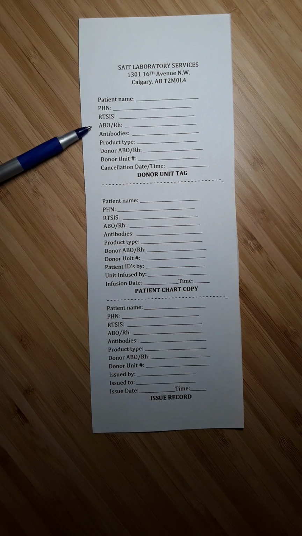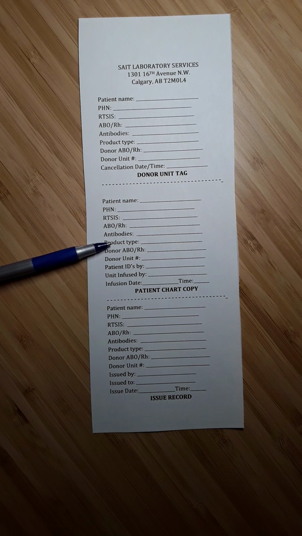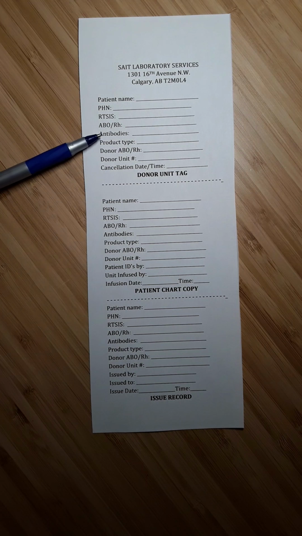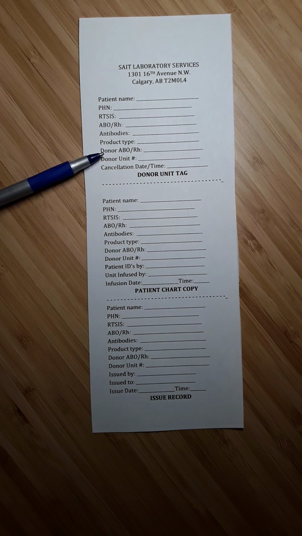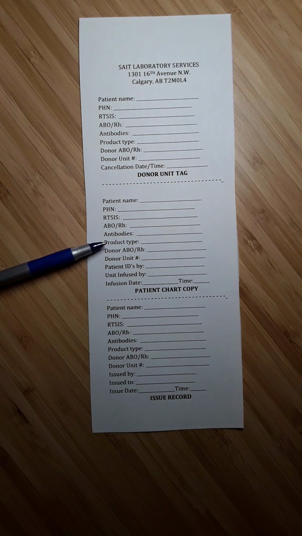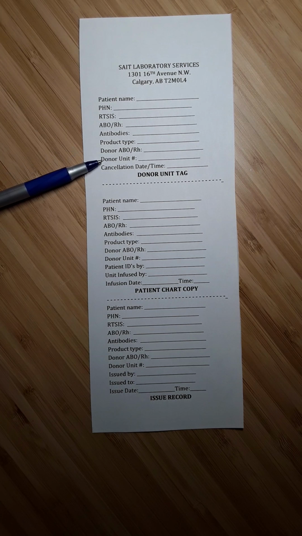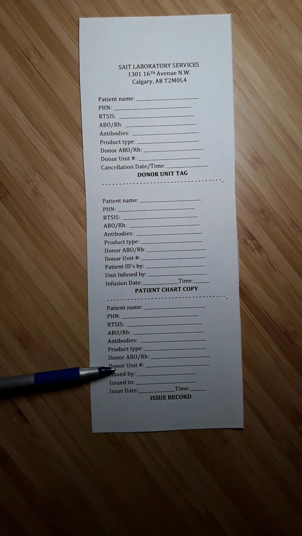On all 3 portions of the tag, you write the product type, which is red cells, or perhaps plasma, or perhaps platelets. You write the donor ABO and RH type on all 3 portions of the tag. You write the donor unit number, which is found on the donor unit. That gets written on all 3 parts of the tag.